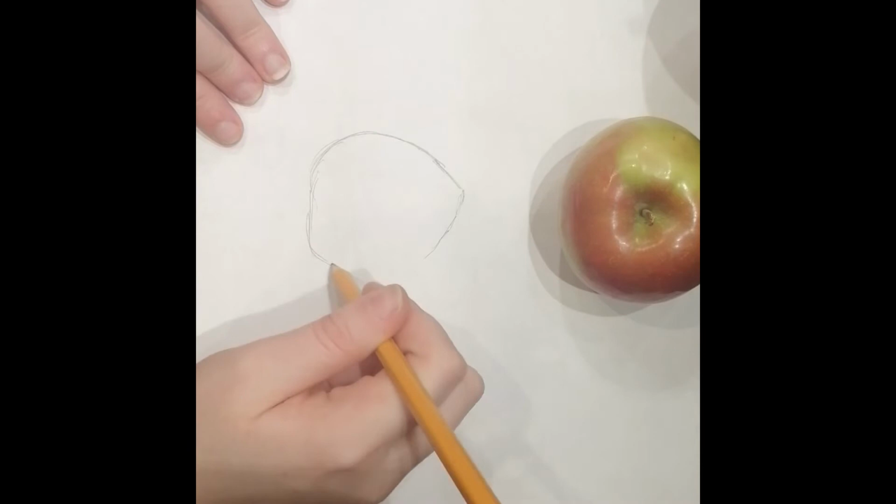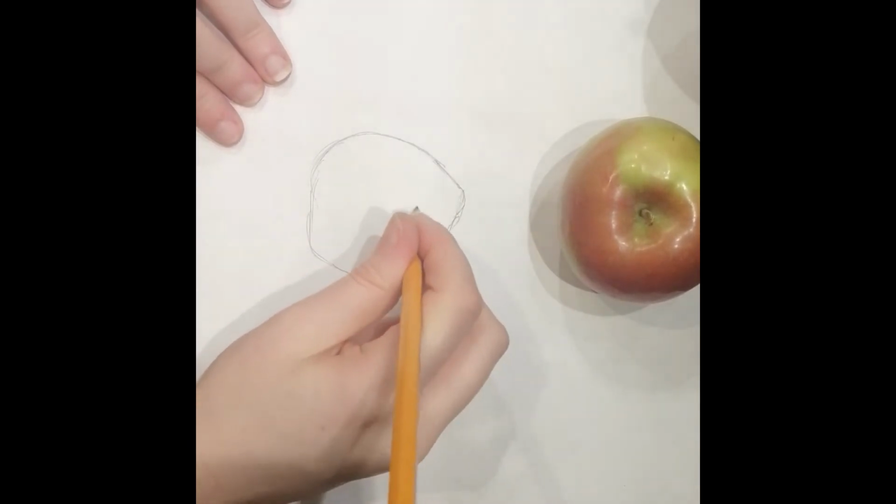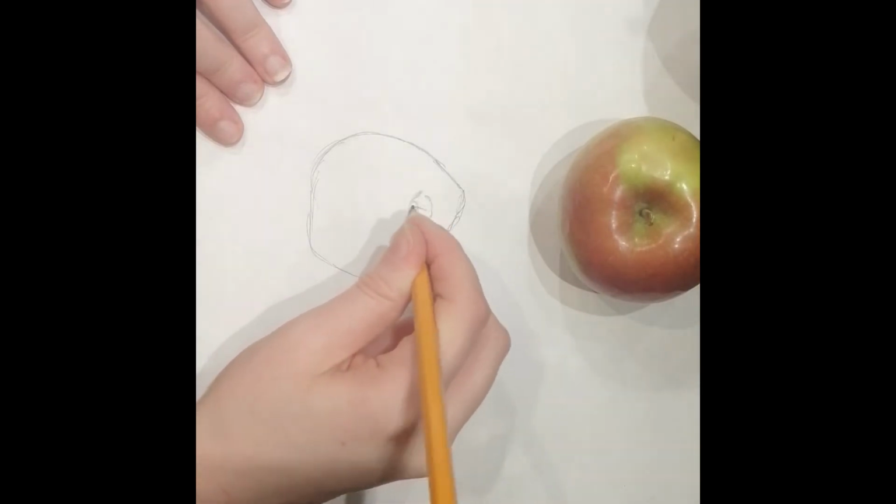So you'll see here, this is my apple. There's not much to it. It's just kind of that irregular shape. And then I added in the crevice and the stem. And that's how I began.